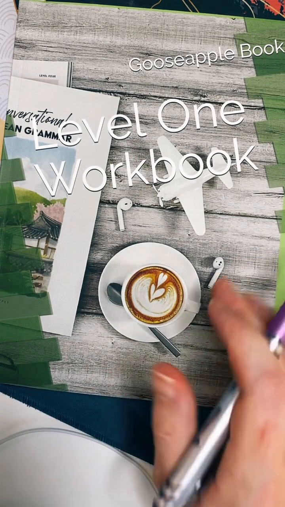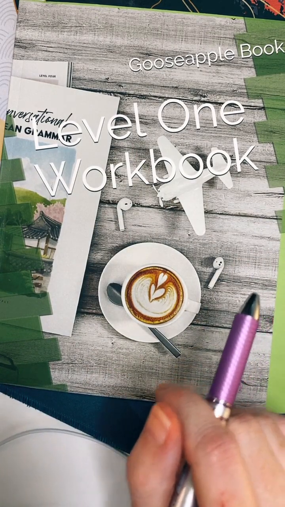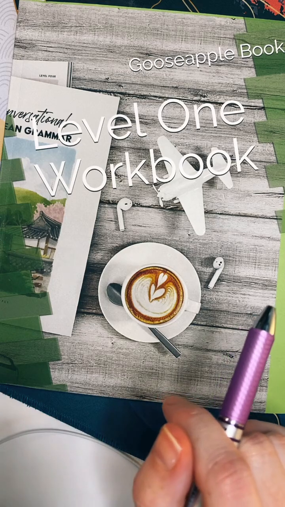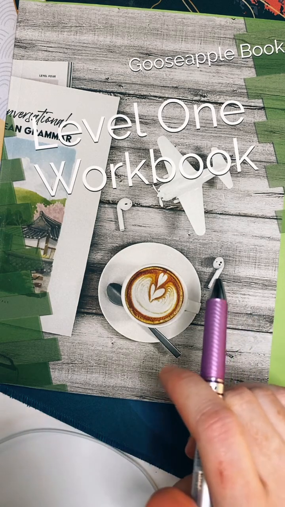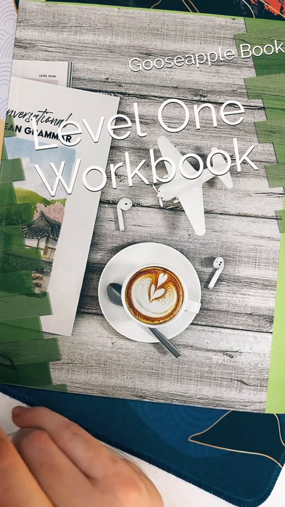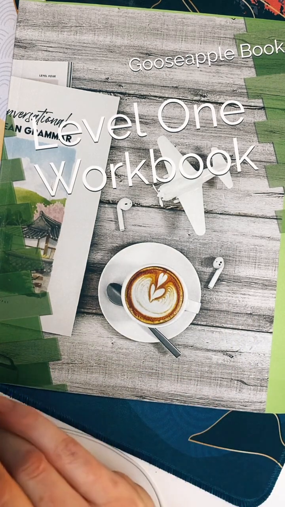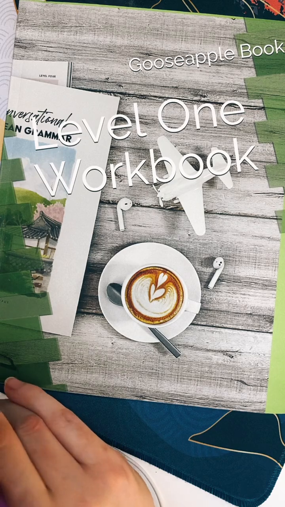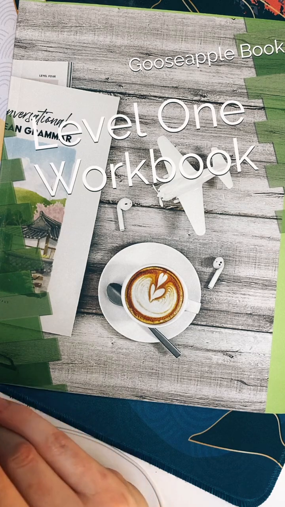Are they formal or informal sentences? So we do all of them, but you start with formal language. You start with the yo form, the polite casual form, and then in later levels, starting in level 4, you start learning panmal and you start learning 씁니다.